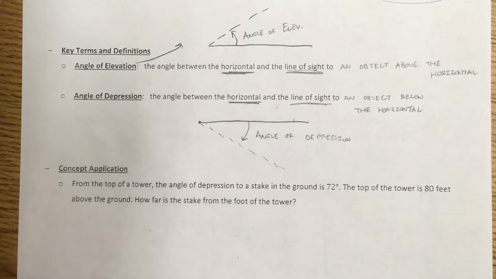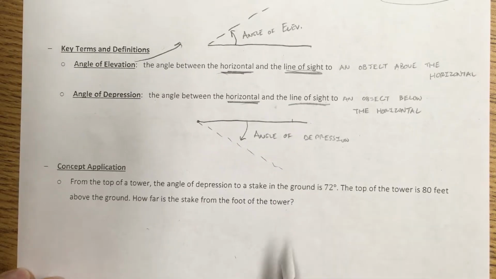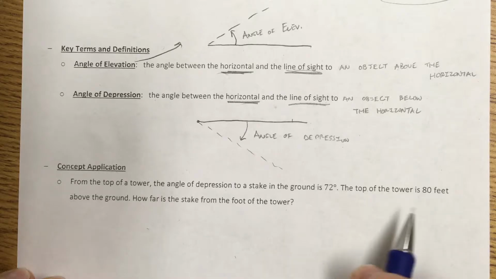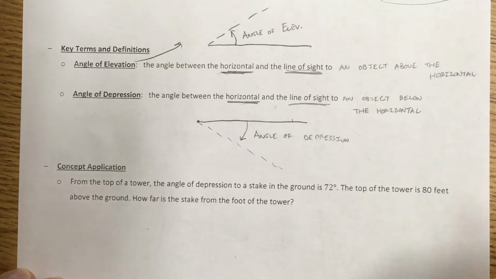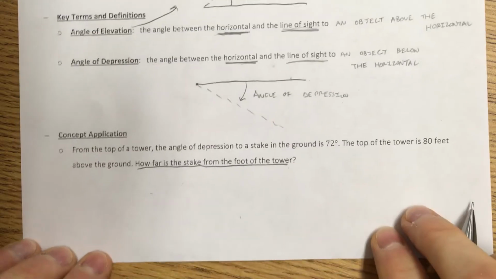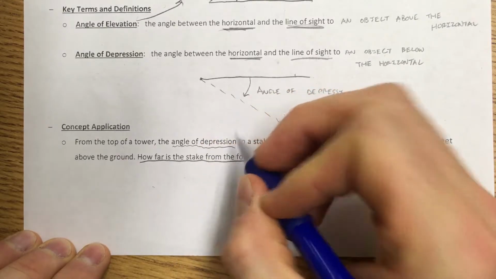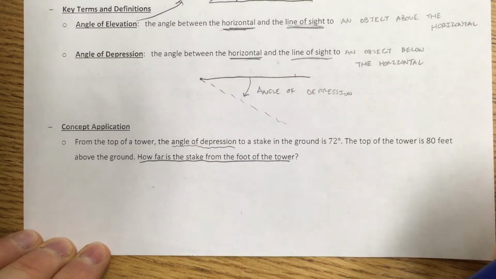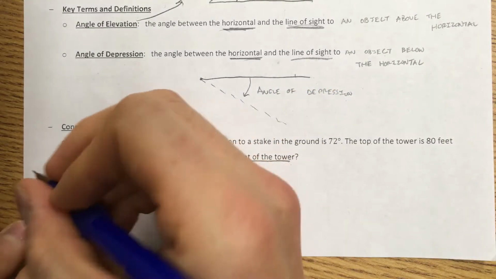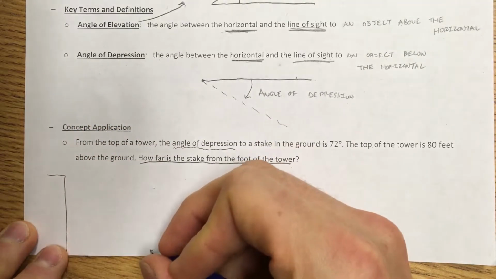So for example here, we have a top of the tower, angle of depression to a stake in the ground is 72 degrees. And the top of the tower is 80 feet above the ground. We want to figure out how far is the stake from the foot of the tower. Now notice here we have an angle of depression, so we're going to have to apply this concept to actually solve the problem. I'm going to go ahead and draw a tower, and here's my stake in the ground.